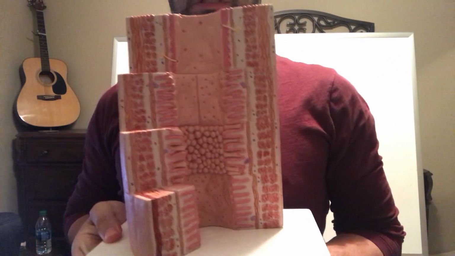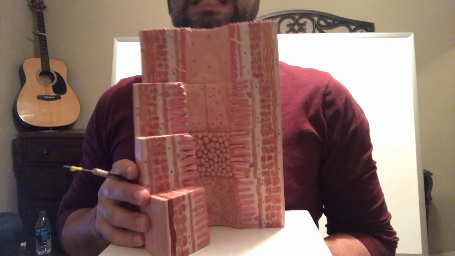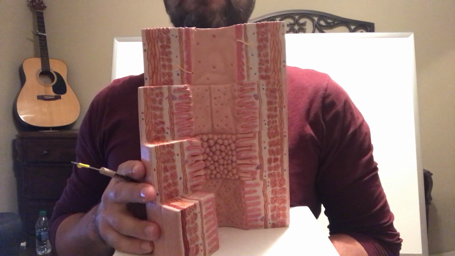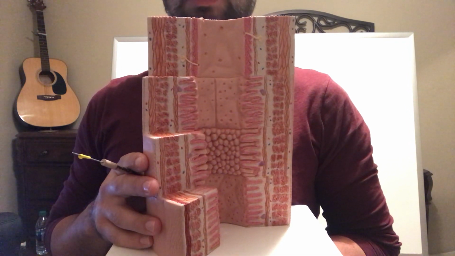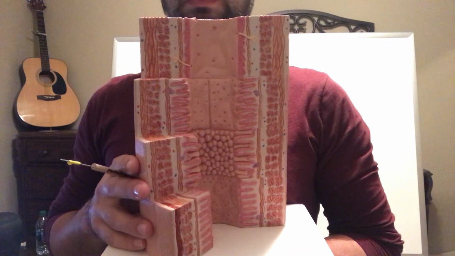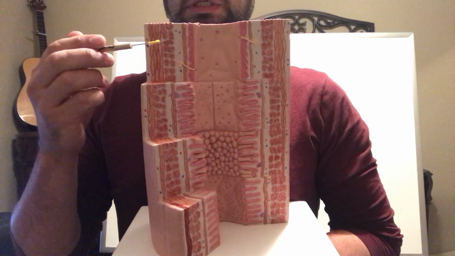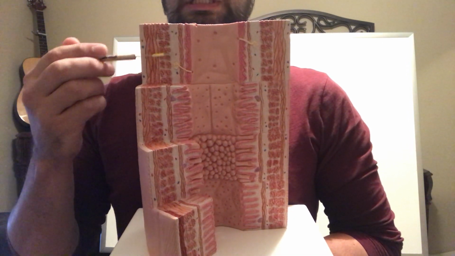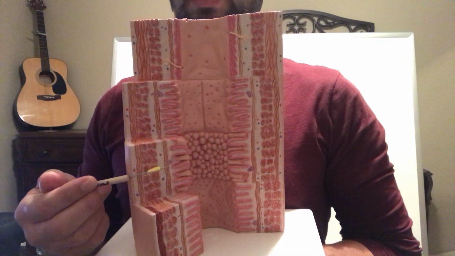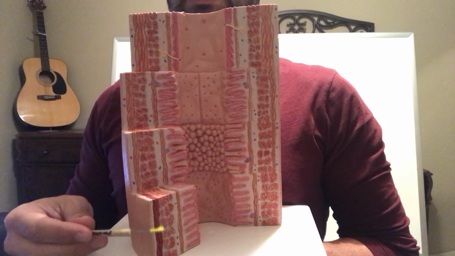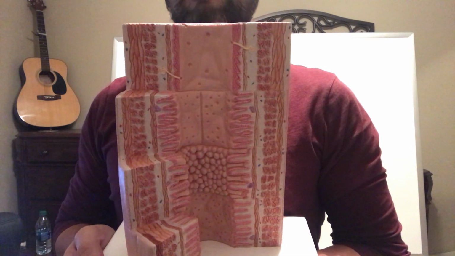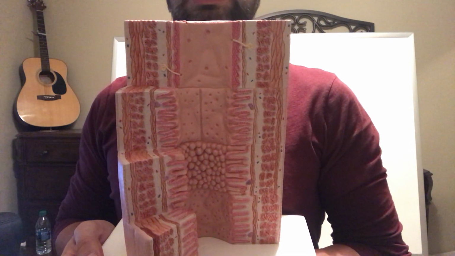Alright, now we have the anatomy for the gastrointestinal tract. This is the microanatomy of the gastrointestinal tract. And what I mean by that, if you think about the GI tract, is it's a tube from mouth to anus, and there's a lot of different tube structures throughout the whole thing, right? There is the esophagus, which leads to the stomach, which leads to the small intestines, which leads to the large intestines, and that's what we're seeing here with this particular model, those four different portions of the GI tract.